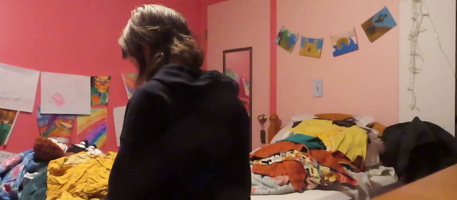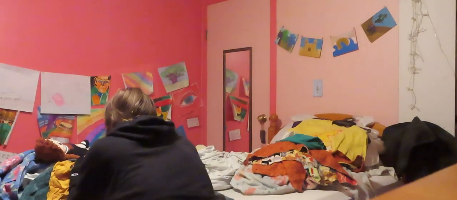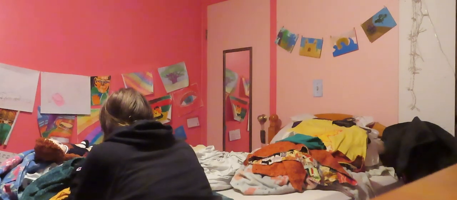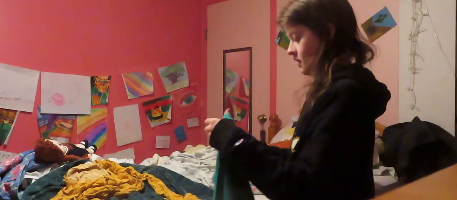Another extra small. Please tell me there's at least one number size in here, otherwise I'm going to be screwed. Extra small, also made in Indonesia.